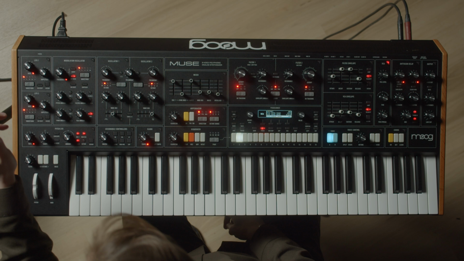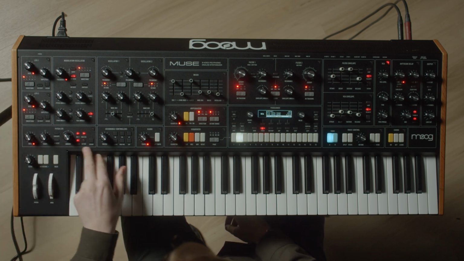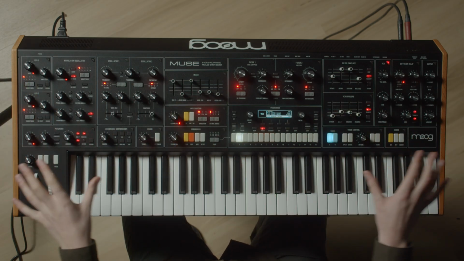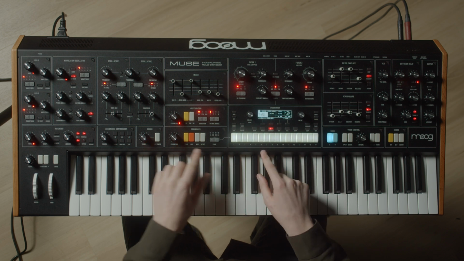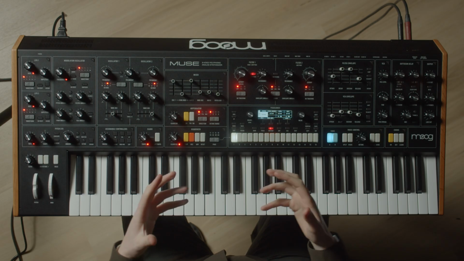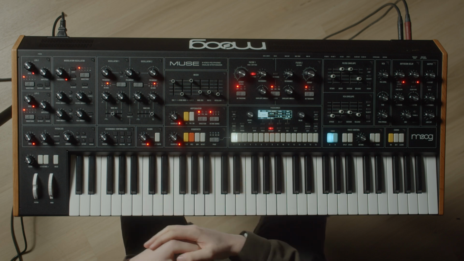For modulation, we have two LFOs and a pitch LFO too, which is dedicated and tuned for pitch modulation, which is really cool. And these are easily assignable all through this modulation mapping, where you can basically assign almost any controller to almost any destination on the keyboard. So, you know, Muse definitely has everything that a classic Moog synthesizer has in 8 voices, but it goes beyond that and gives you, I think, really great performance features that take this to another level in terms of a performance polyphonic synthesizer.